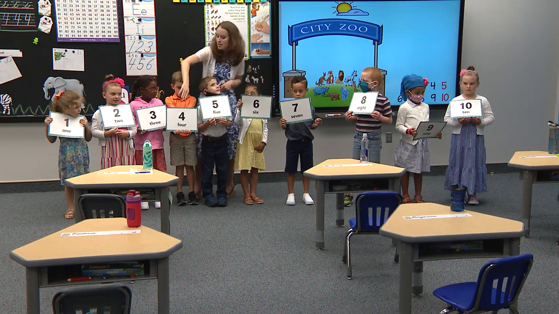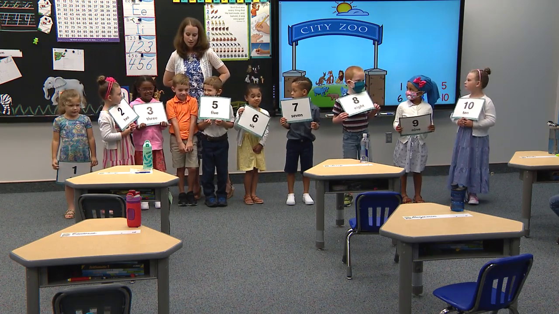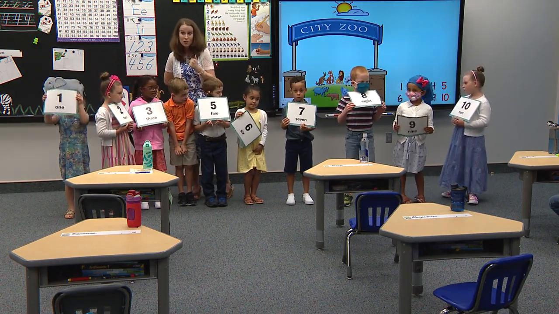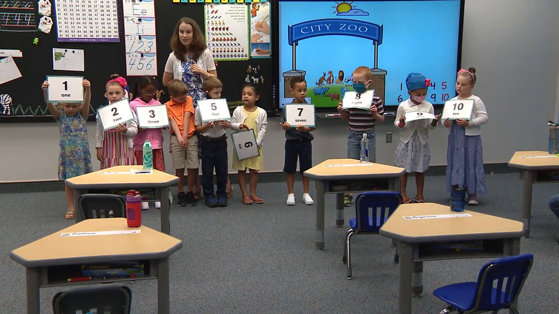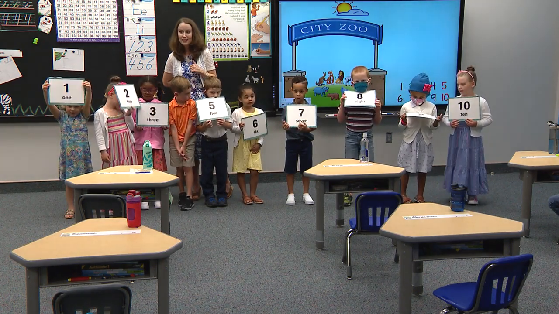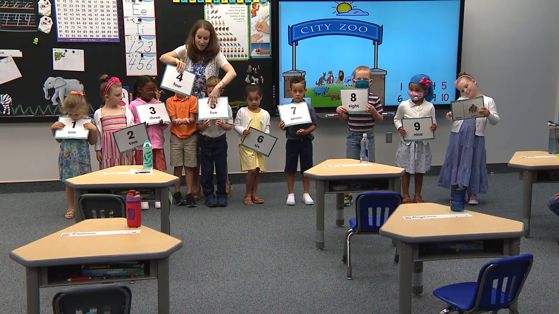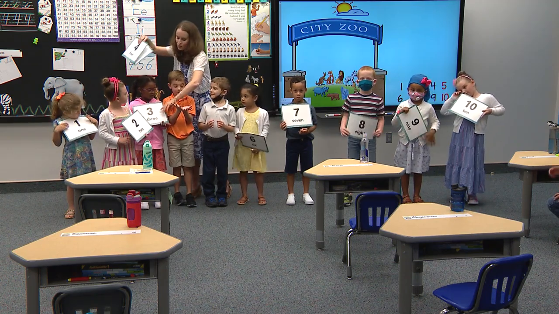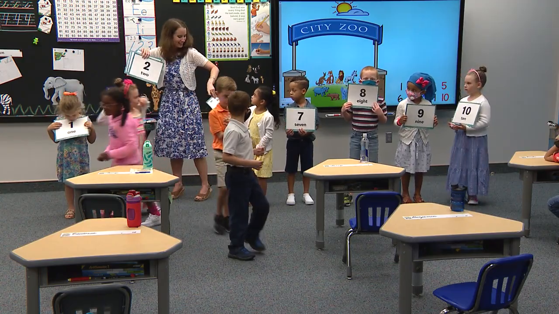Oh, I'm coming to take another number away. Girls watching, tell me what number I just took away. And what number did I just take away, Trey? 6. Look carefully. 4. 4, because we count 3, 4. Nice job. I'm going to take our cards. Those of you who are holding cards, you can go back to your seats.